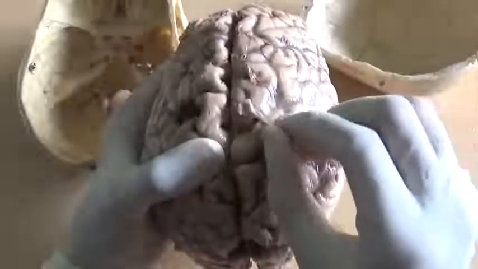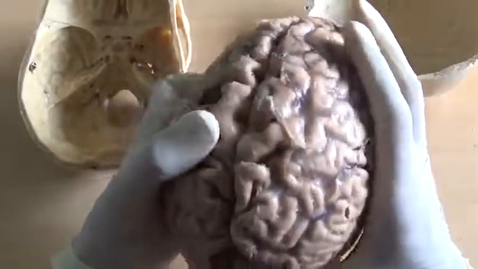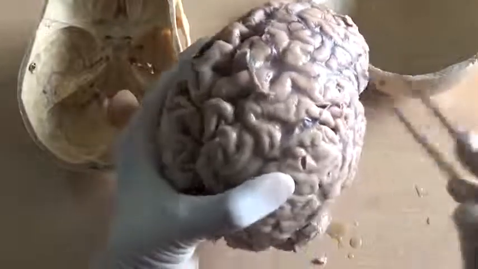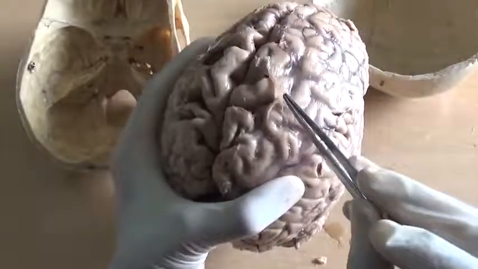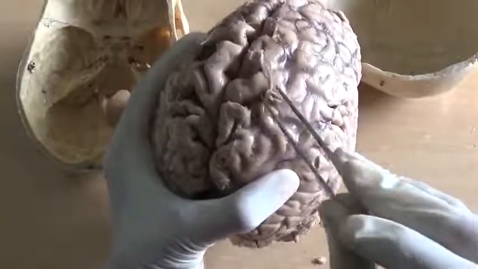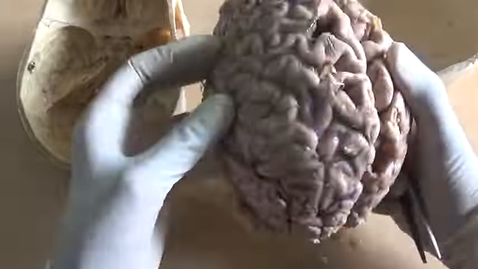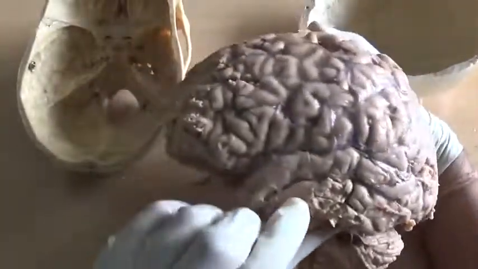Now as I told you, we have removed the dura, so what we see is a thin pia mater all around, covering the brain. Say, this is the pia mater, and some of the cerebral blood vessels are visible from the surface. See this.